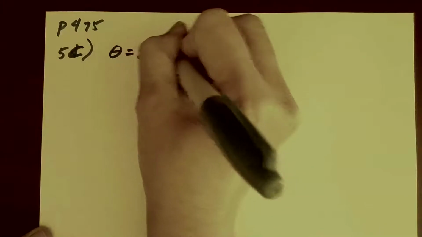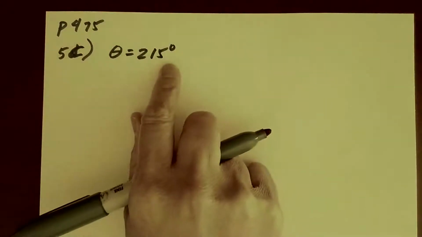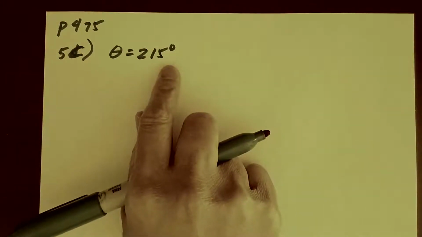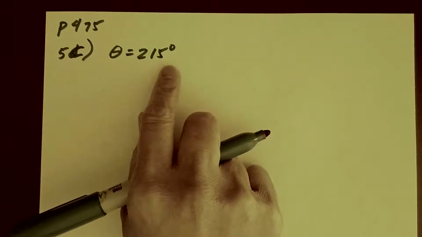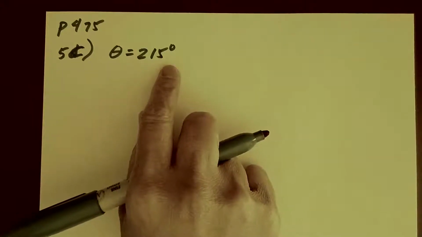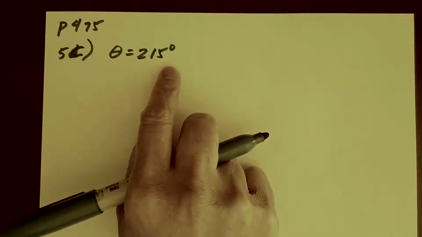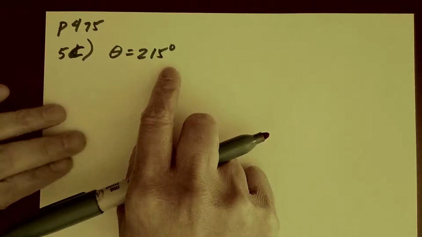They're telling us that theta is 215 degrees. The angle in standard position is 215 degrees, and what we're trying to figure out are the coterminals for the angles negative 700 to positive 700.